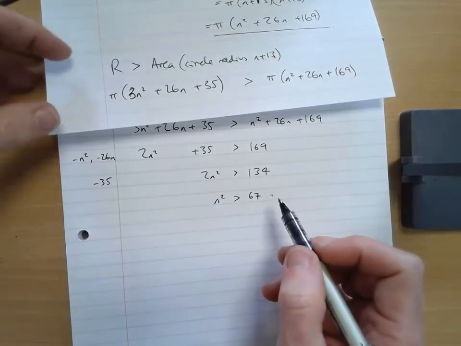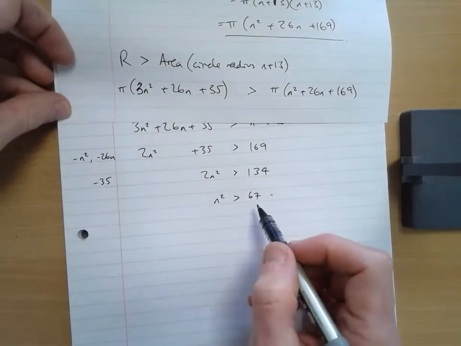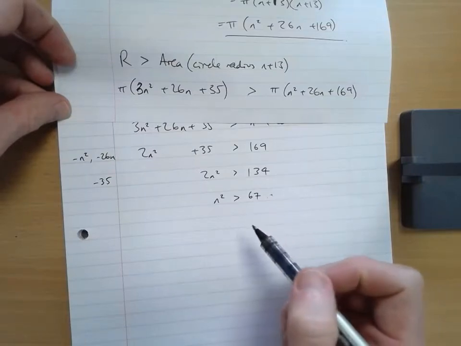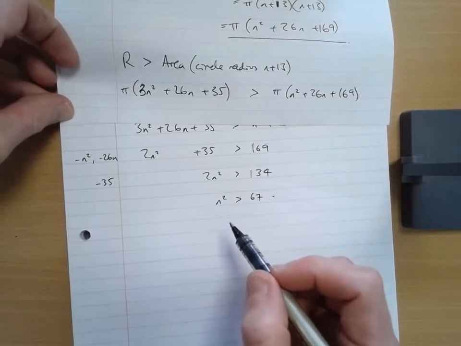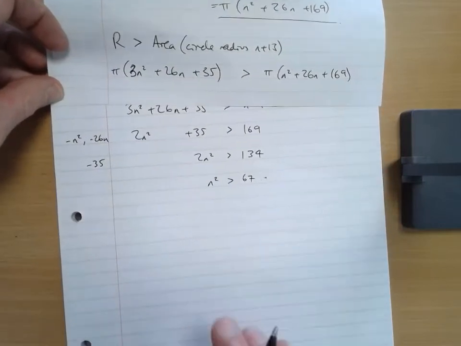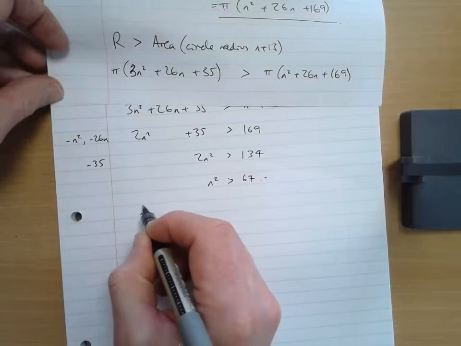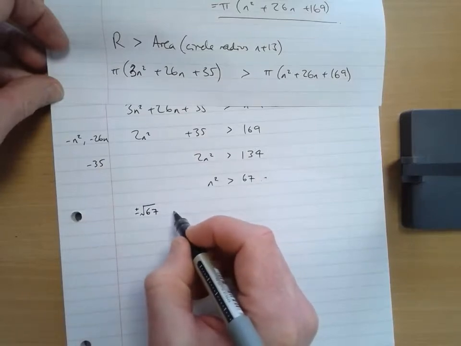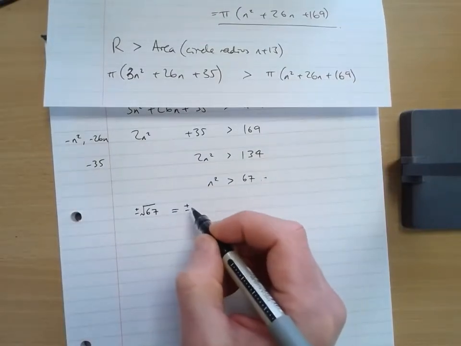Now let's just see what the square root of 67 is. You've got to be a bit careful with inequalities, and you'll learn more about this in the first couple of weeks of the new term. Quadratic inequalities you've got to be a bit careful with, but this is a relatively simple one, and we can still do it using our existing knowledge. So let's square root 67, and bear in mind that it would be plus or minus if you're taking the square root.